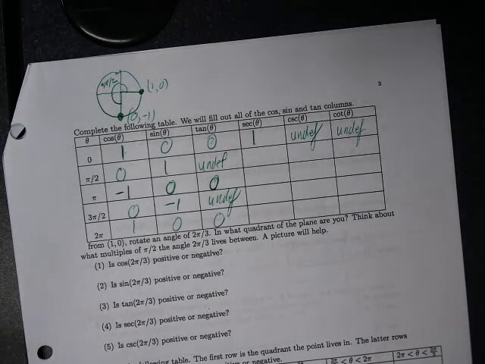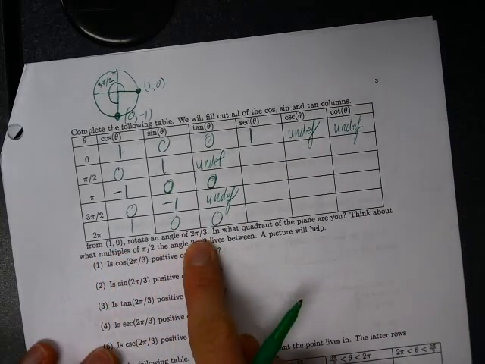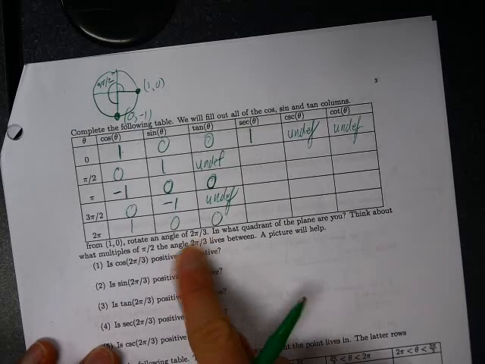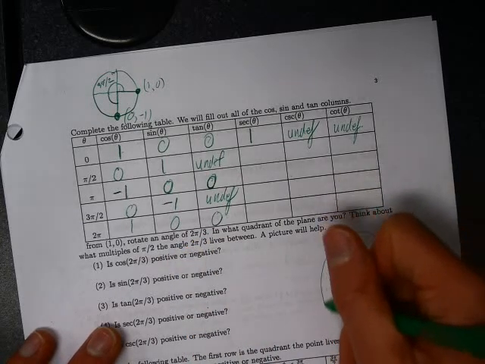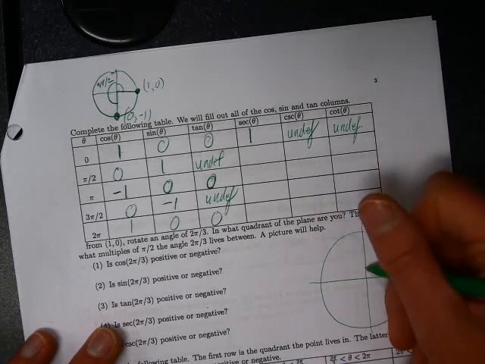But we can get some information by thinking about where an angle lives. Let's do it by example first. Let's start at the point 1, 0 and rotate by an angle of 2 pi over 3. Let's draw this, and I'll draw a few helper angles to help me out.